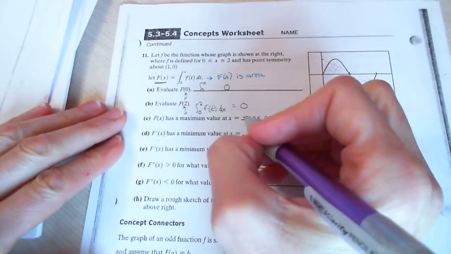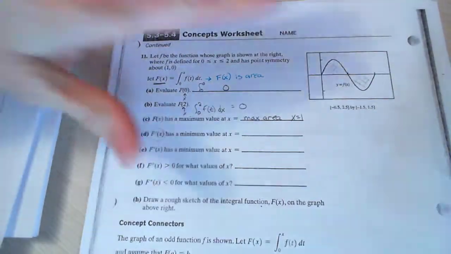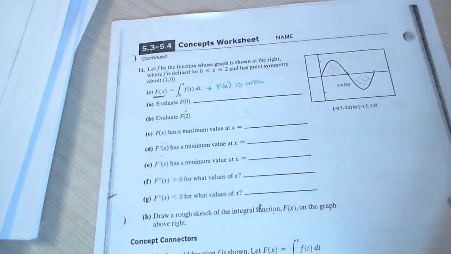Oh, I already got some answers written on here. So here, let me erase here so you can see how I got at those answers. Sorry about that, didn't have a blank one at home.